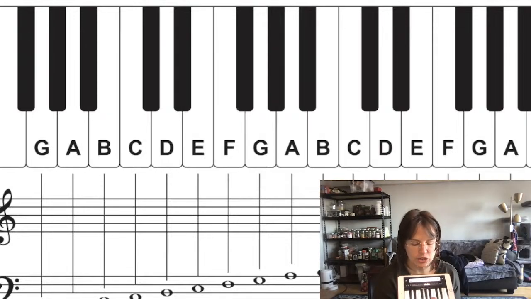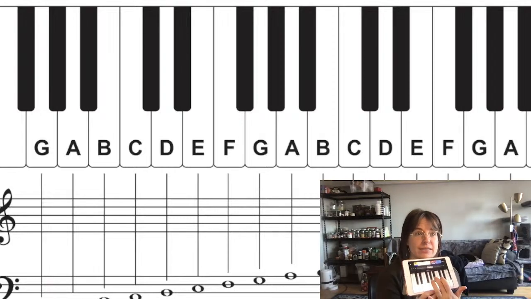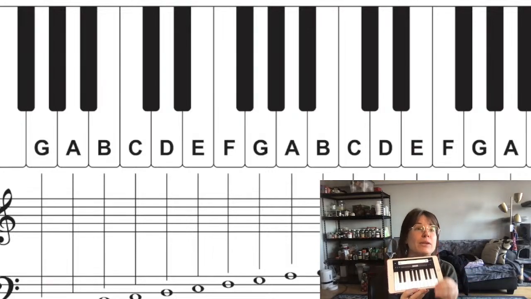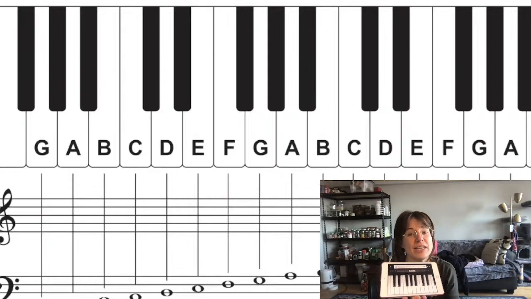So A sharp is this black key, and B flat is this black key. And there's a word for that called enharmonic equivalence. A sharp equals B flat. They are the same thing. We use different language to describe them because it's all relative, right? So it depends on where we're starting.